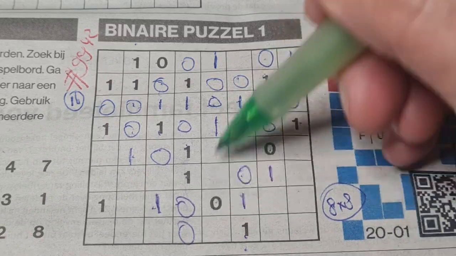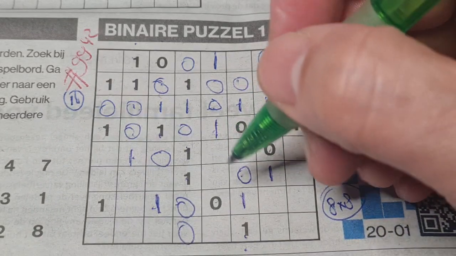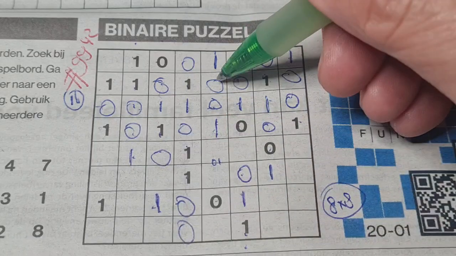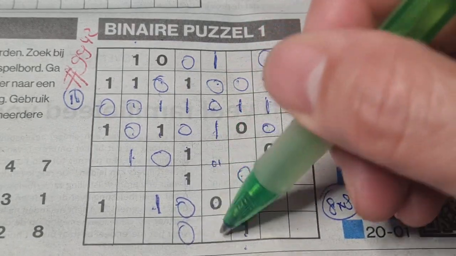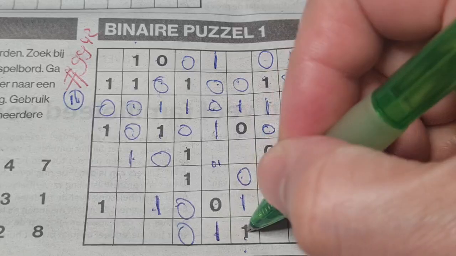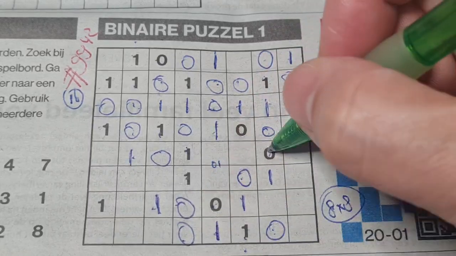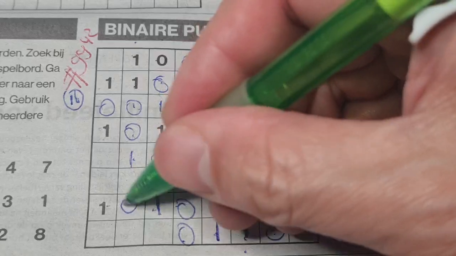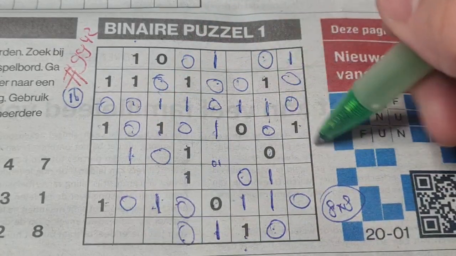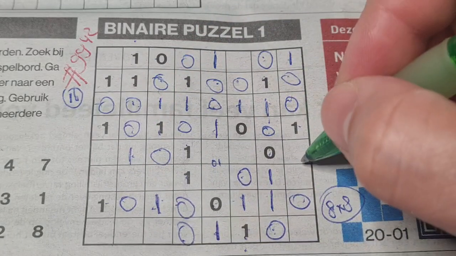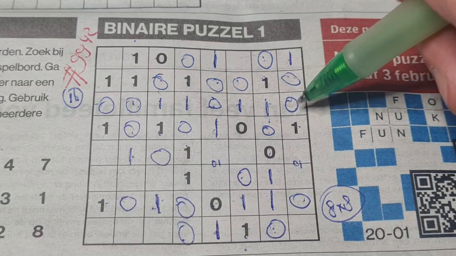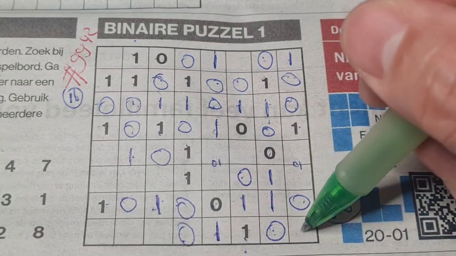And an O between an O and a 1 with 2 empty boxes between. There's always an O and a 1 there, but I do not know in which order. So we have the first O, second O, third O, fourth O. So that box should be a 1. Double ones, here no, there no. 4 O's we have here, so the rest are ones. 4 ones we have here, so the rest are O's. And an O between an O and a 1 with 2 empty boxes between. There's always an O and a 1 there, but I do not know in which order. First O, second O, third O, fourth O. That box should be a 1.